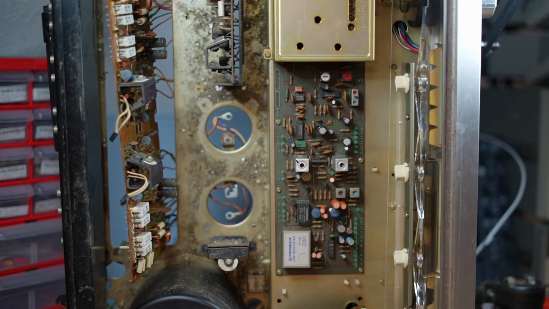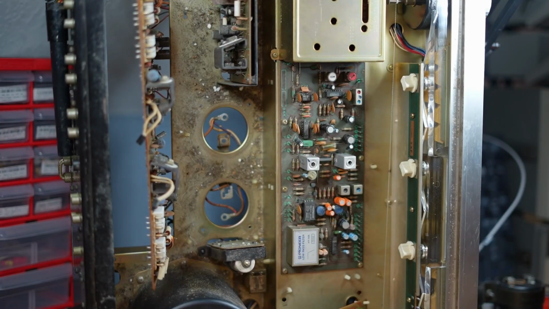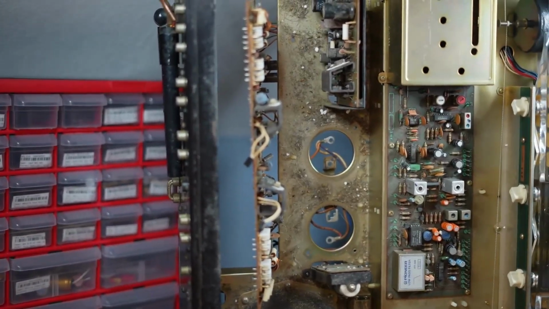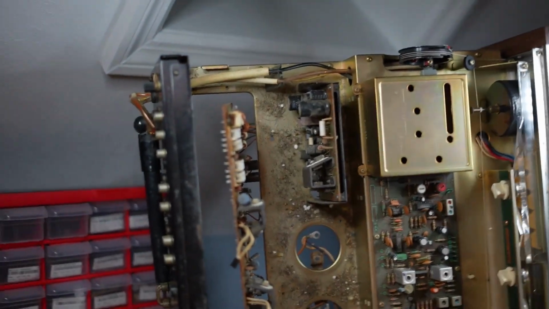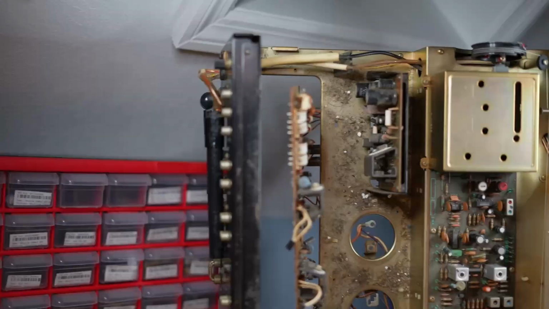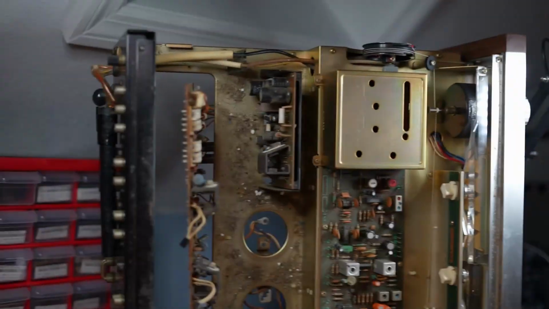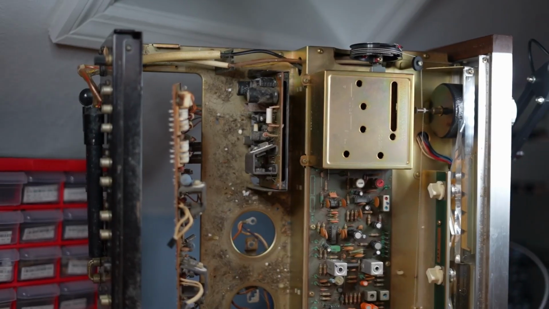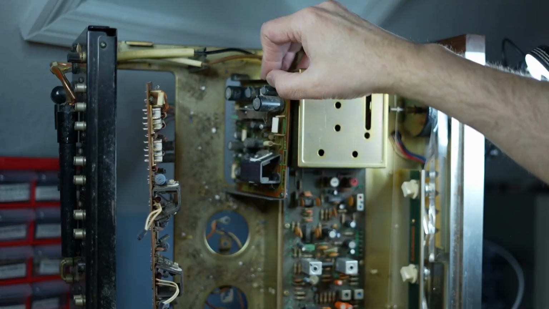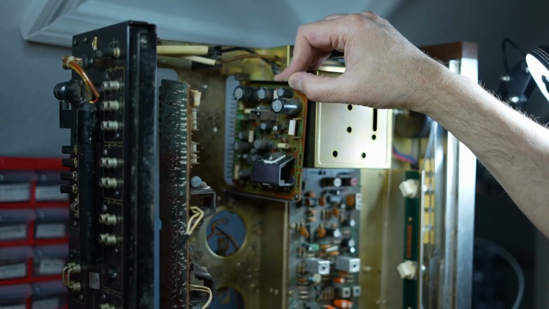Okay, so for the next part, let's say we get that board up there out. Oops. Cord's pulling. All right. Mark and remove.